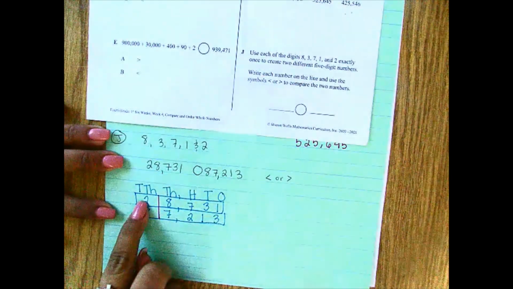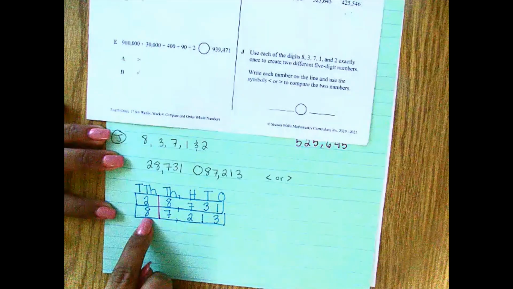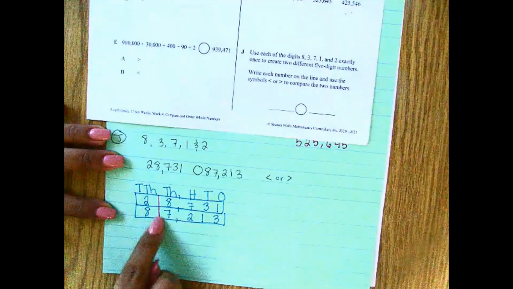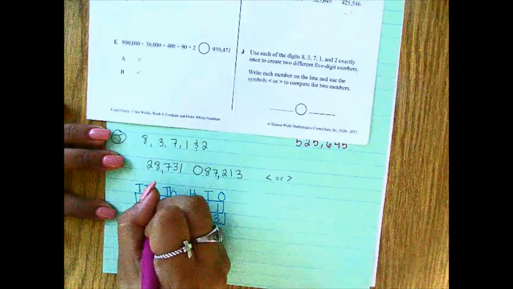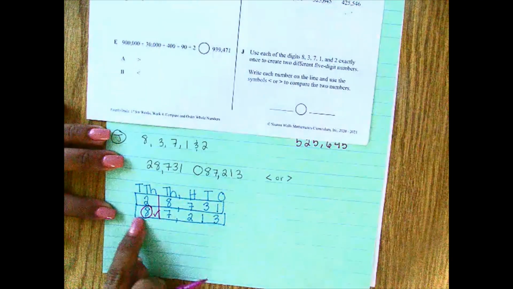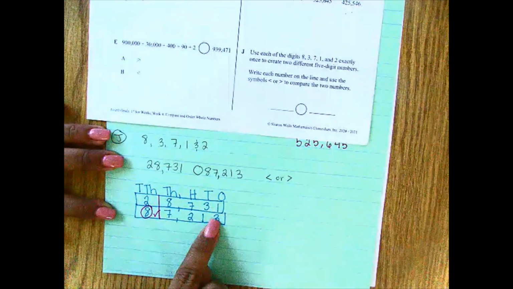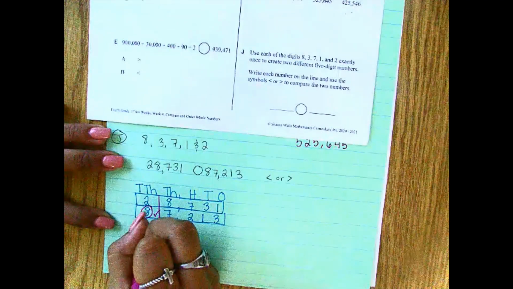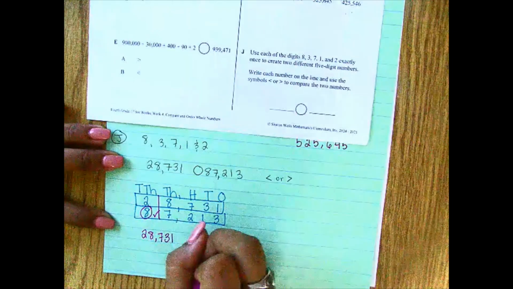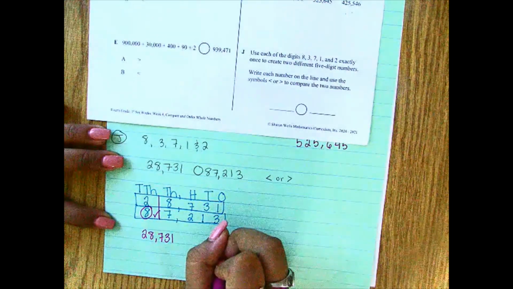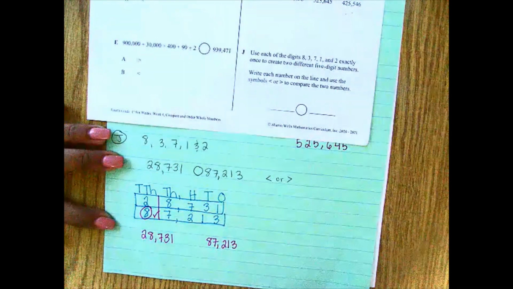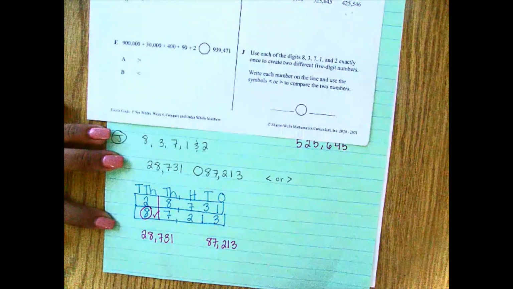I have a 2, and I have an 8. Which one is greater, 2 or 8? That's right, my 8. So I'm going to circle and stop there. That is my greatest number. So now I'm going to rewrite it. 28,731. Then I'm going to write 87,213. And I want to know which one was greater.